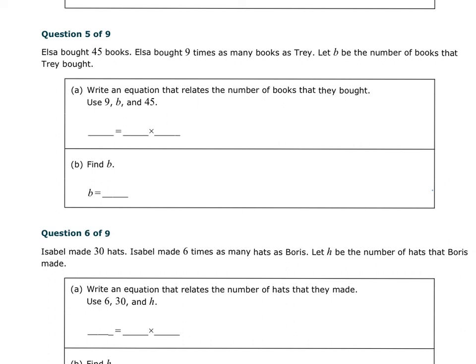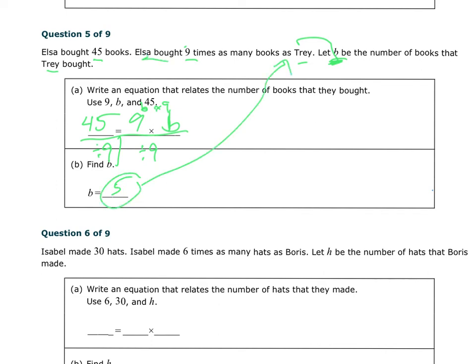Elsa bought 45 books. Elsa bought 9 times as many books as Trey did. Let B be the number of books that Trey bought. This is exactly what we just did. B being Trey. So 9 times B equals 45. Put it on a T-chart. 9 times B, we can divide both by 9. You could put B times 9, same thing. So B equals 5. Then we plug it in, make sure it works. Elsa bought 9 times as many as 5, which is 45.